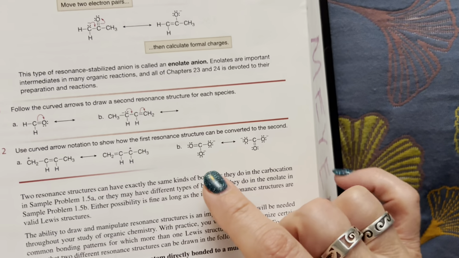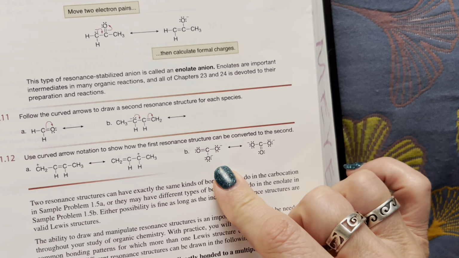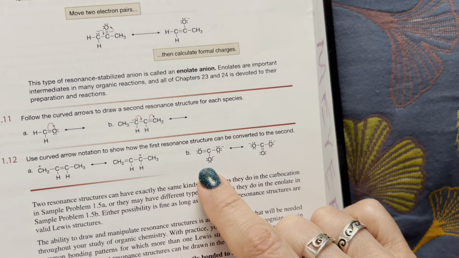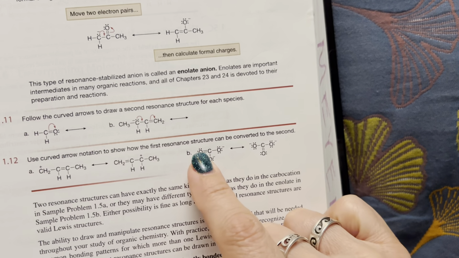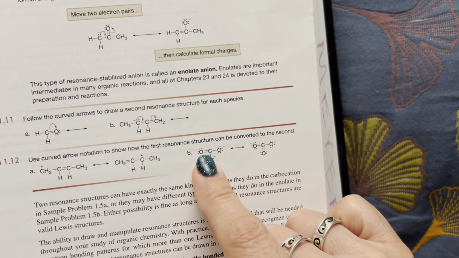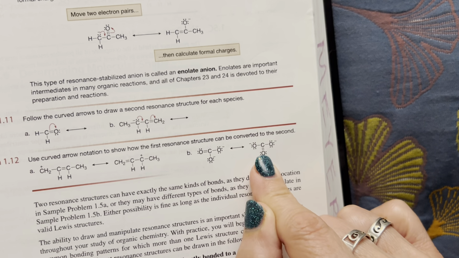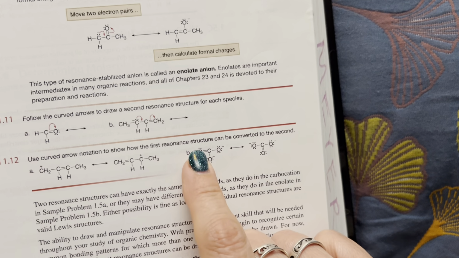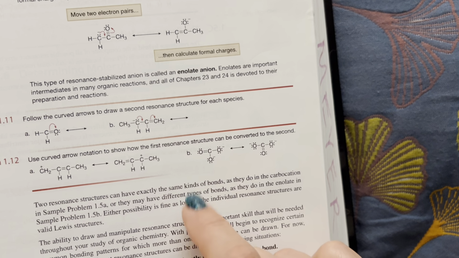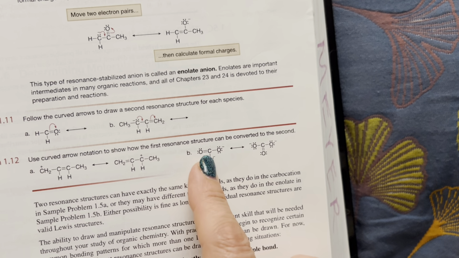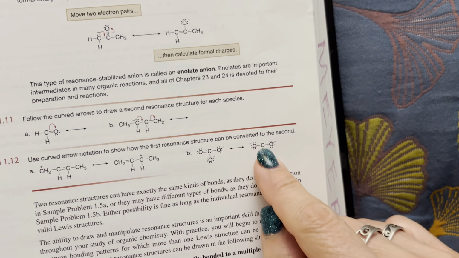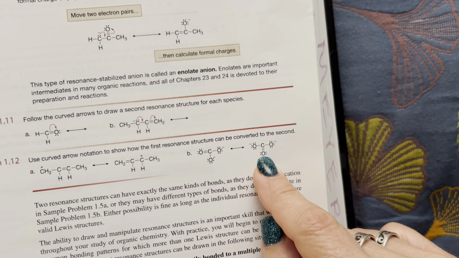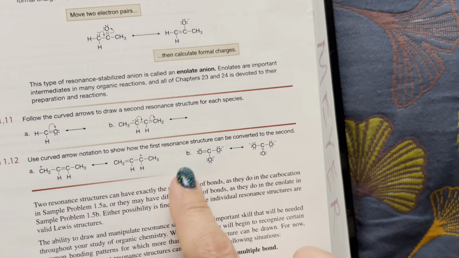If we look at this example, it looks like this is a carbonate anion. We've got a double bond here, and we have a double bond here. So using the curved arrow notation, we would draw a curved arrow going whoosh, just like that, creating a double bond there.